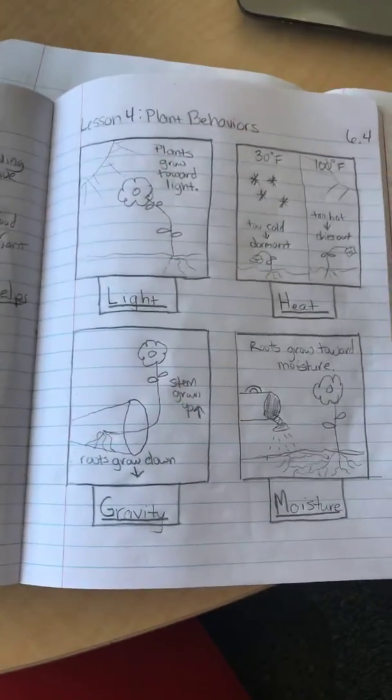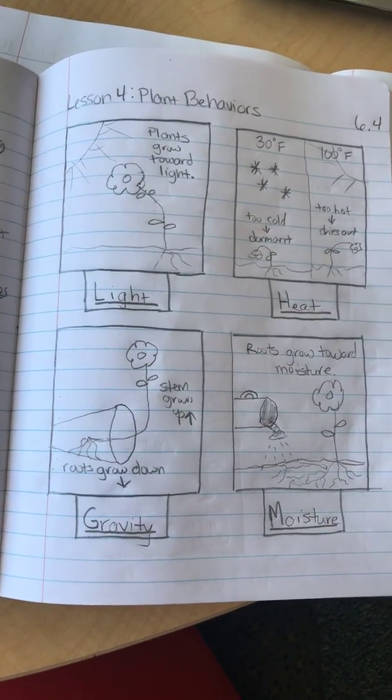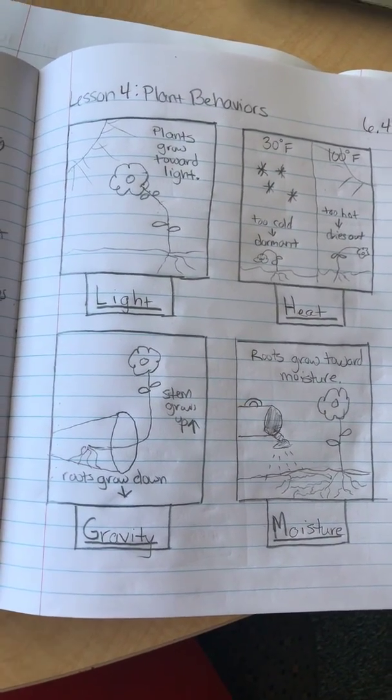And then finally, here's all 4 of the notes. And I have a picture of this in the file as well.